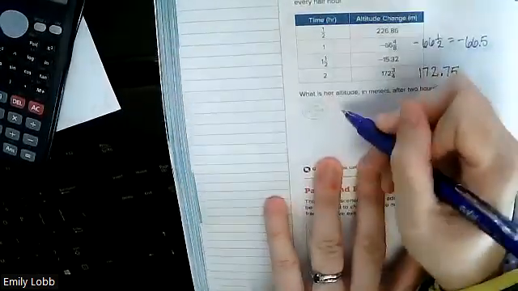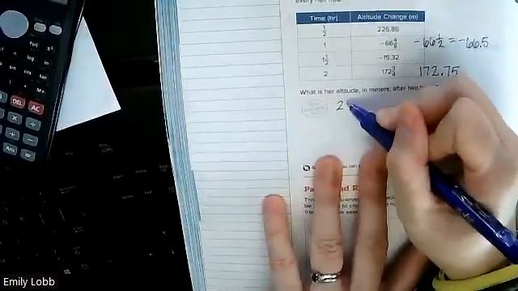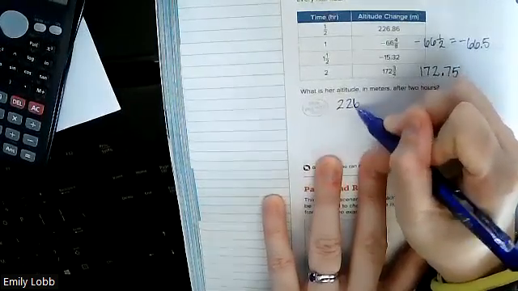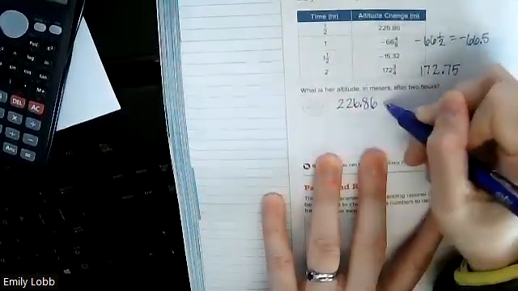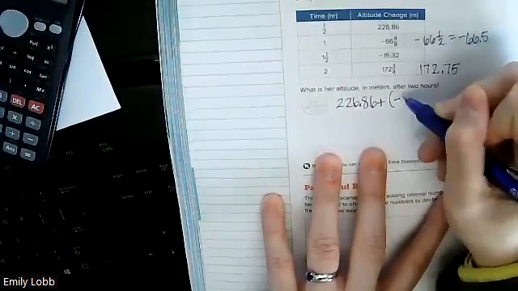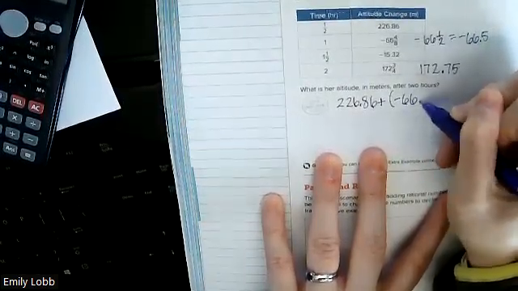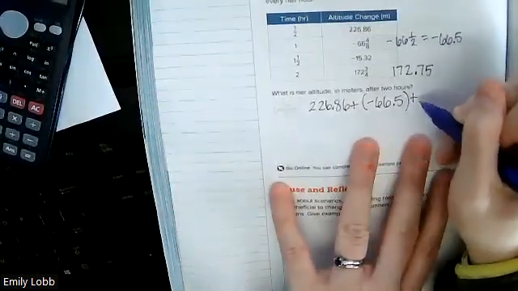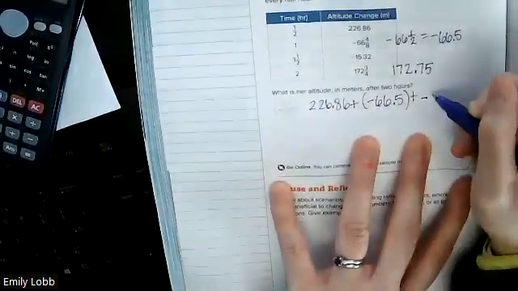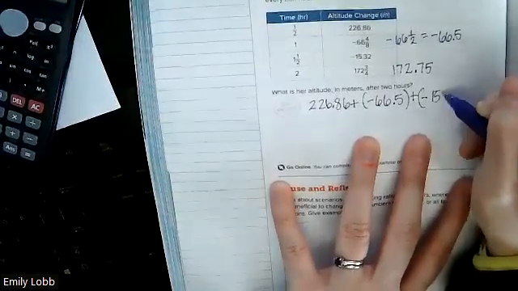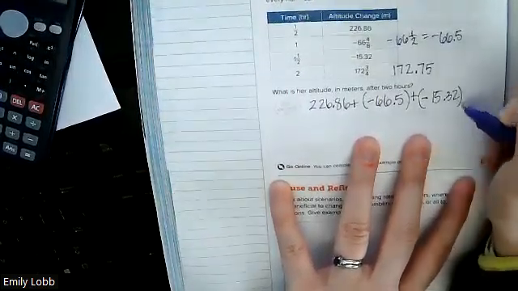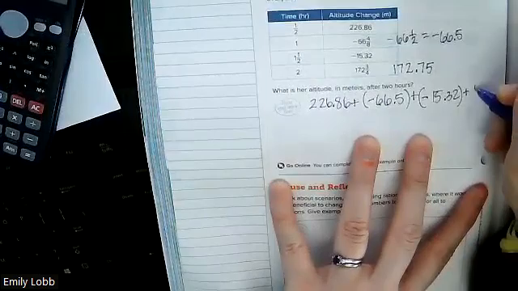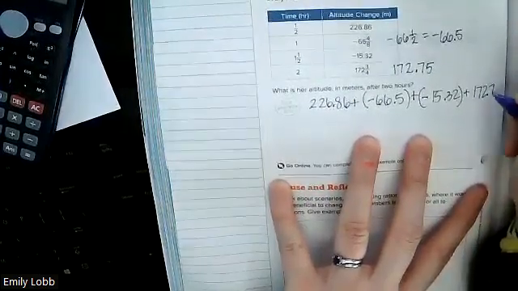So we're adding these up. Use your calculator. 226.86 plus a negative 66.5. So really you're subtracting. Plus a negative 15.32 plus 172.75.